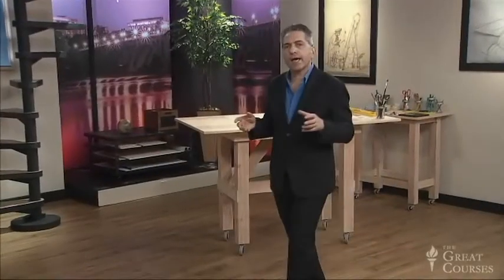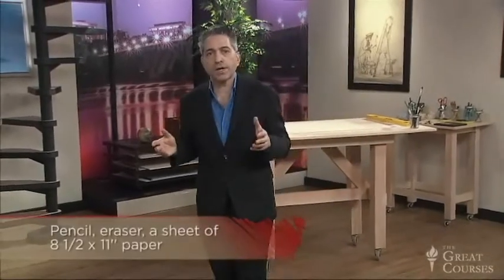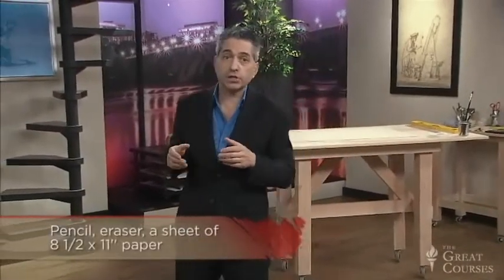So let's try it now. You'll need a pencil, an eraser, and a sheet of 8.5 by 11-inch paper. We'll combine this new idea with what we've already learned. We'll start with a large aggregate shape to locate 3 objects in the page, then use construction lines, contour, and building block shapes to construct the objects themselves.